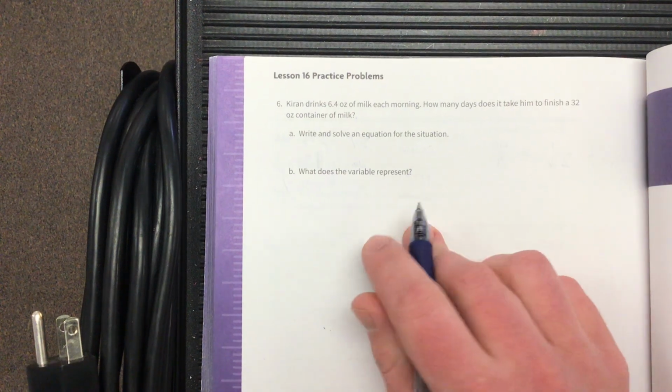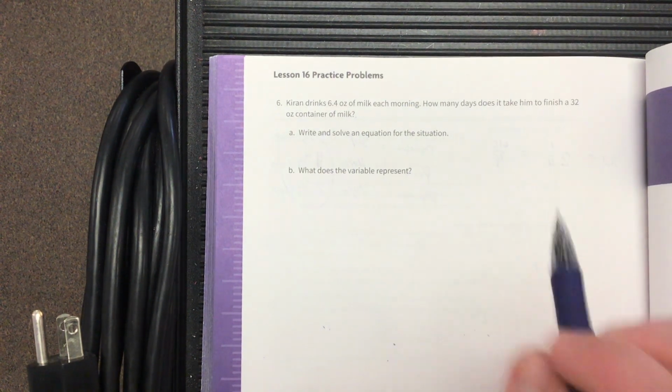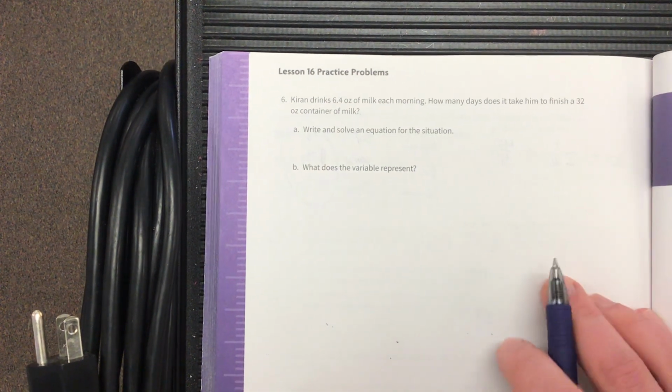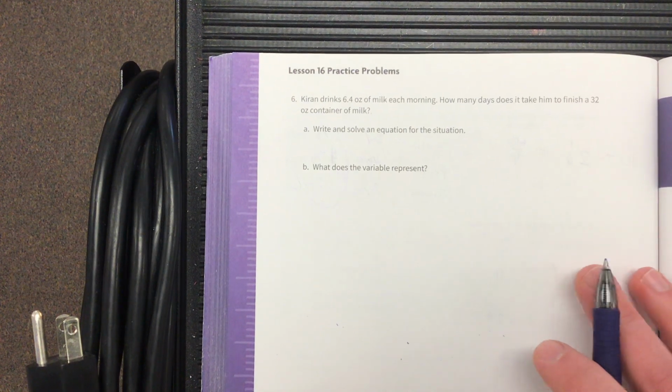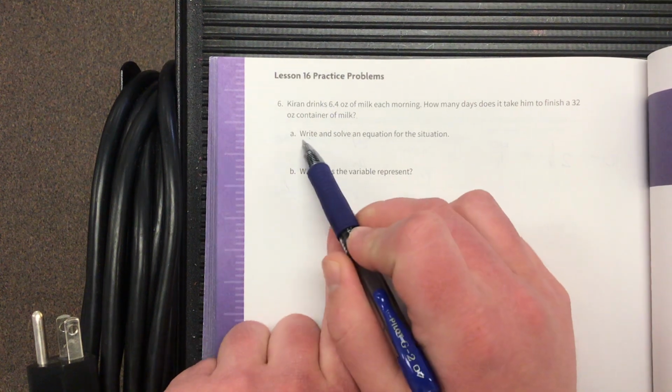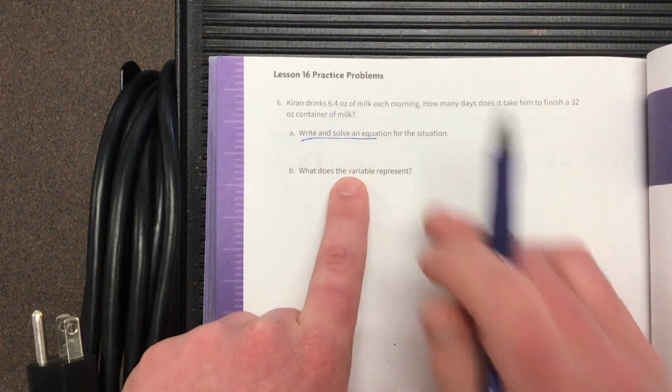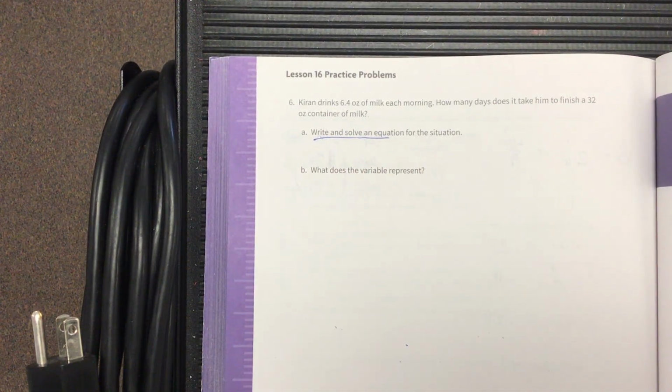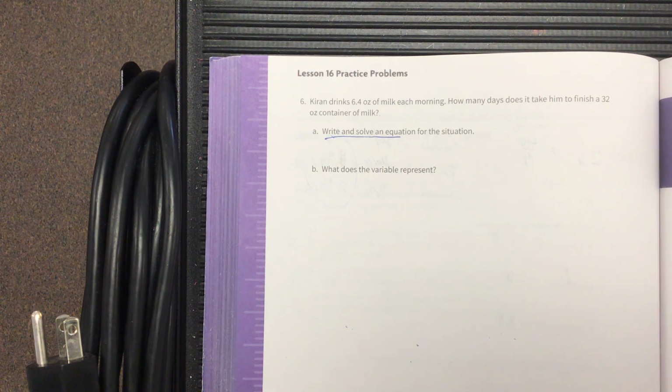And then the last one on the back page, Parker. It said Kieran drinks 6.4 ounces of milk each morning. How many days does it take him to finish a 32-ounce container of milk? All right. We said we were going to divide because we had to write and solve an equation here. So what would our equation look like on that one?